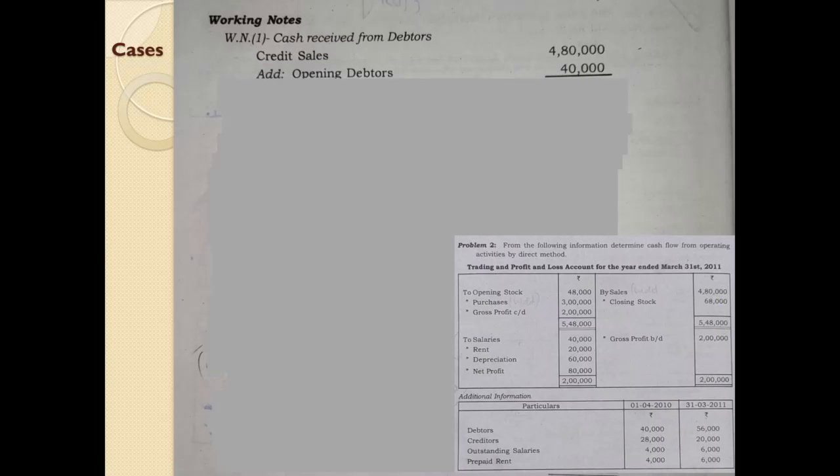From that you need to add back opening debtors. In the question opening debtors is given as 40,000. Then you will get an amount, and from that you need to deduct closing debtors. Finally you will get the cash received from debtors, 4,64,000. This is the statement form for finding out cash received from debtors.